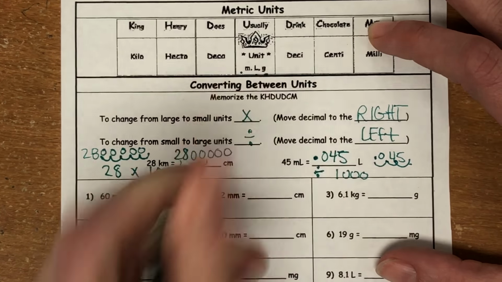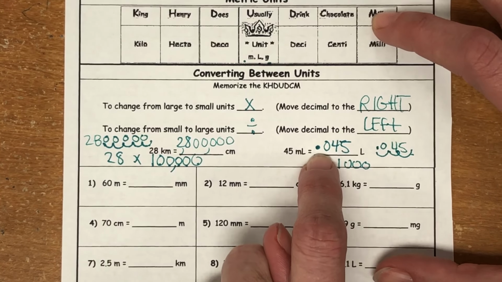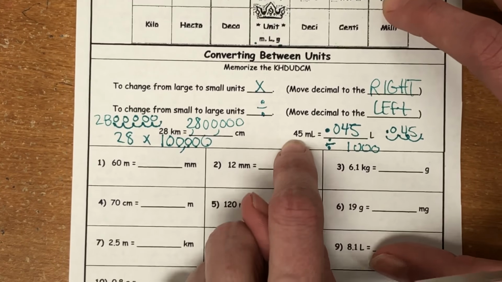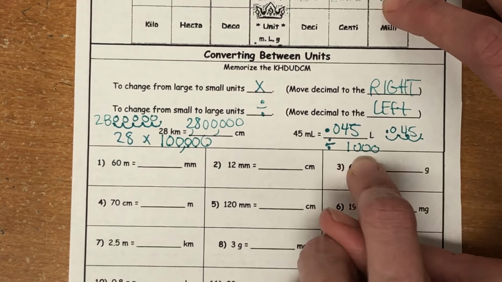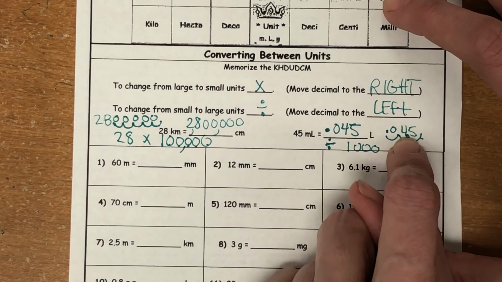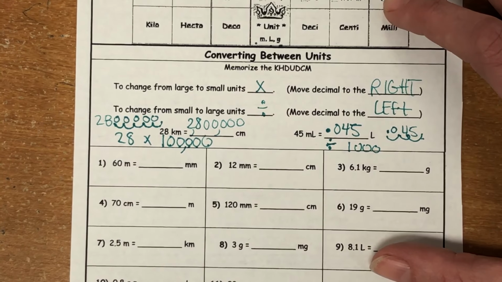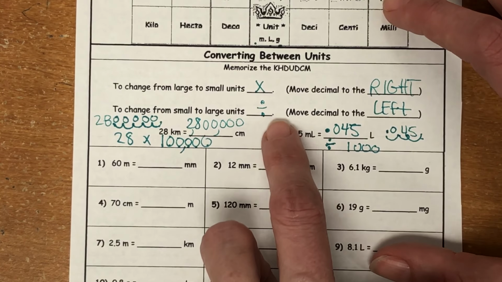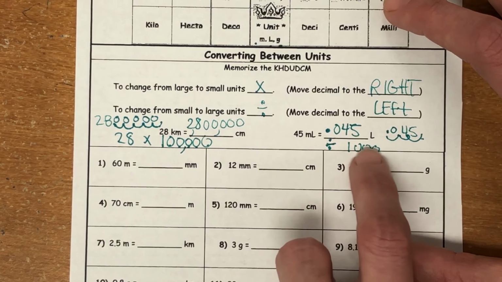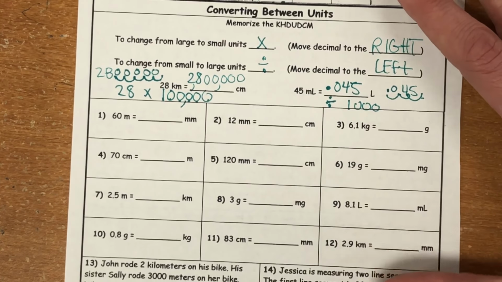Now, if you're not sure where that decimal point is, you can put 45 divided by 1,000 in your calculator, and what's going to come up is 0.045. That's what's going to happen. So if you're unsure where your decimal point is, always do 45 divided by your power of 10, or 1,000. Okay. Let's try number 1.